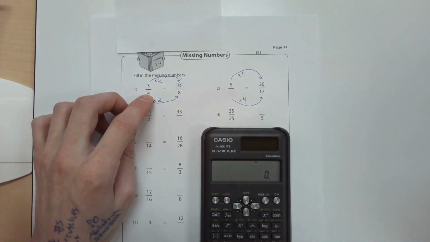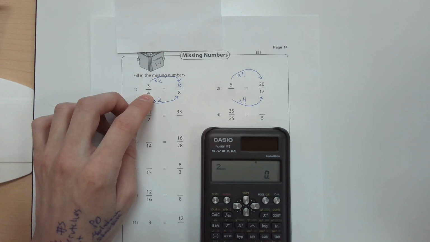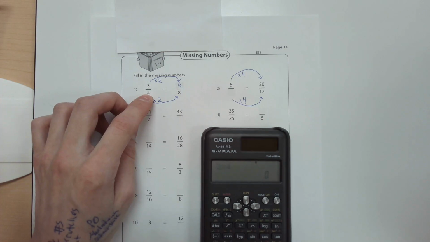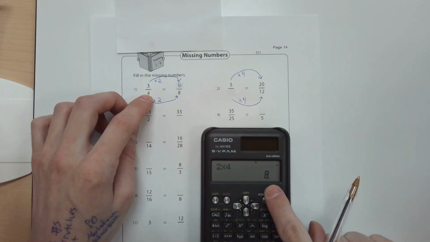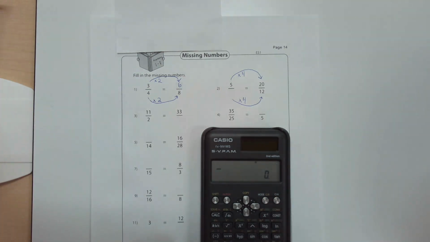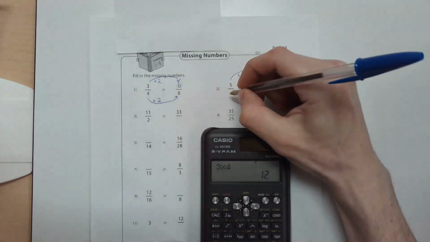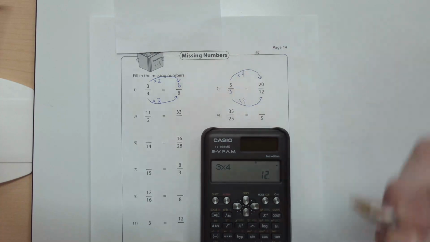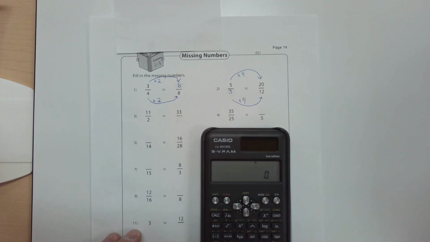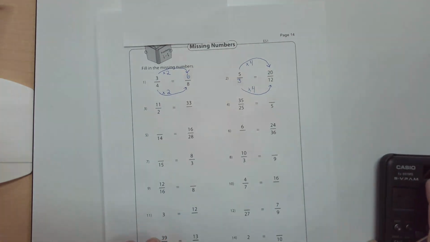Let's try a few numbers out. Let's start with 2 times 4, not quite 12. All right, let's try a bigger number than 2. 3 times 4. That was the number we are looking for. 3 times 4 equals 12. All right, moving onward.